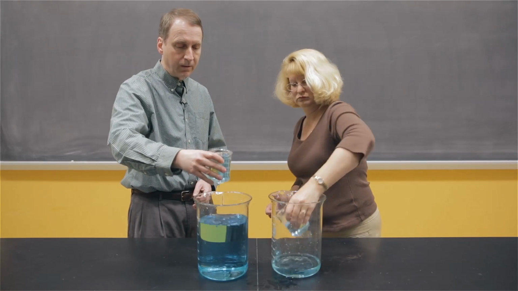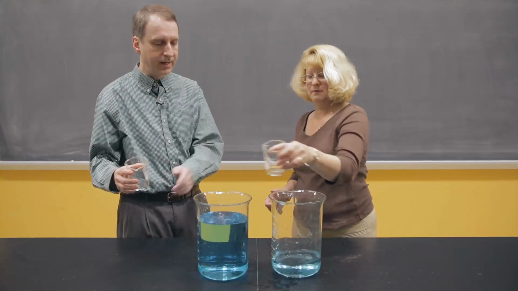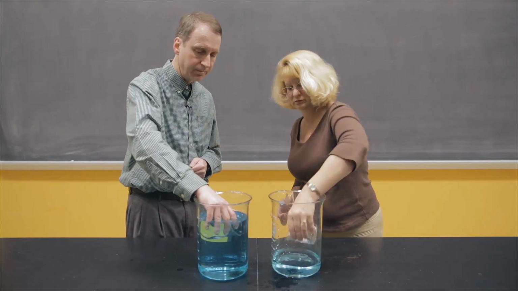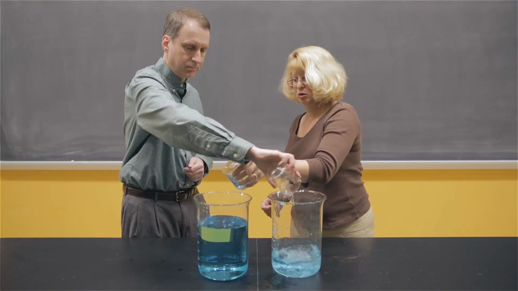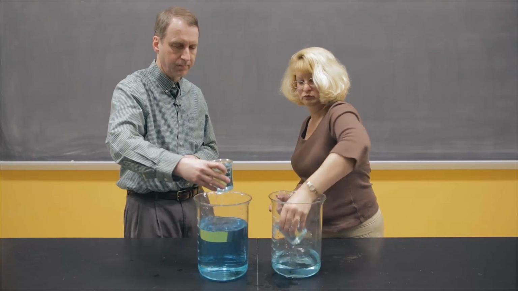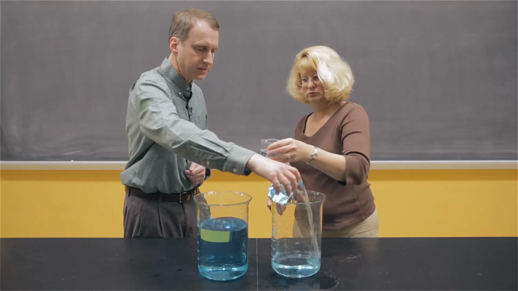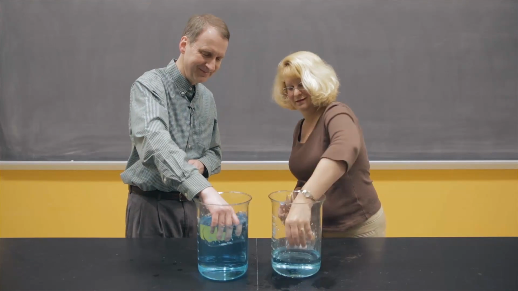Notice the level in the large beakers. The left one, the level is going down. The right one, the level is going up. We're going to keep going. I'm still filling my small beaker up for every transfer, and maybe spilling a little bit.